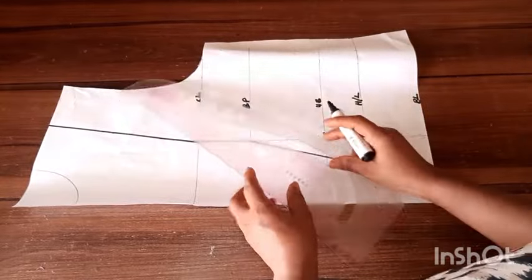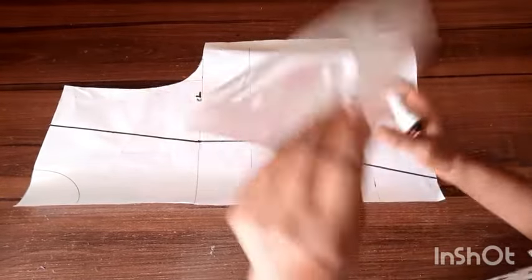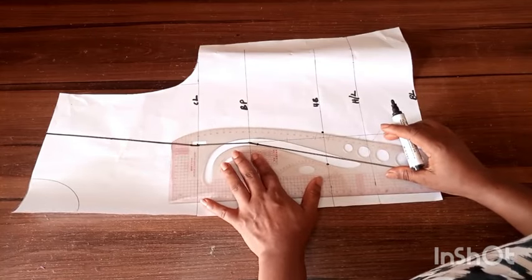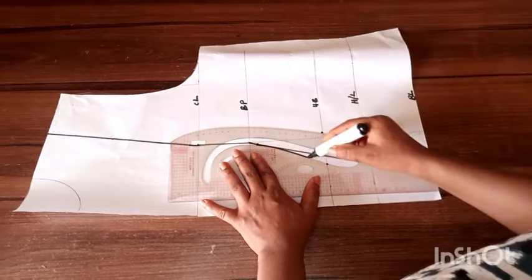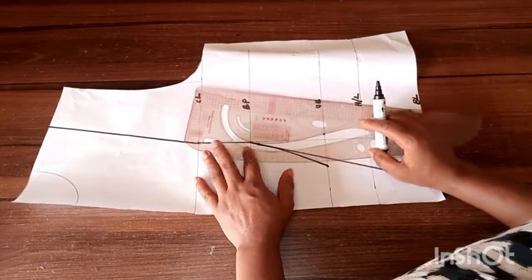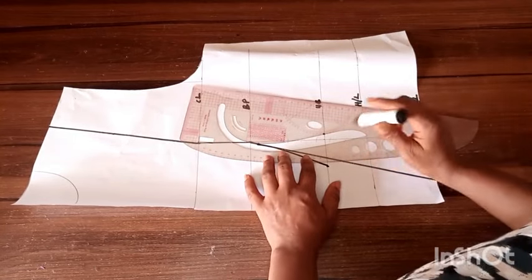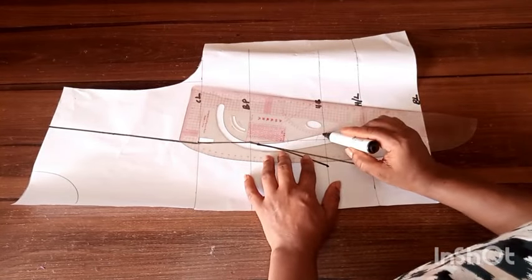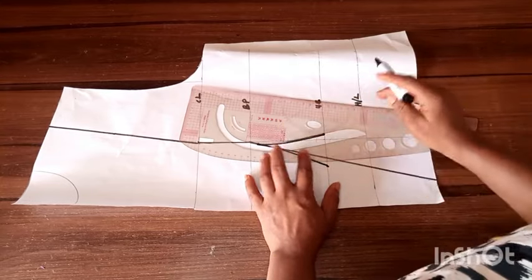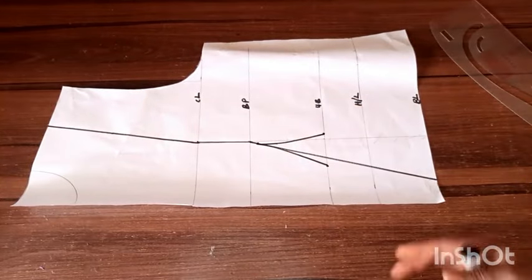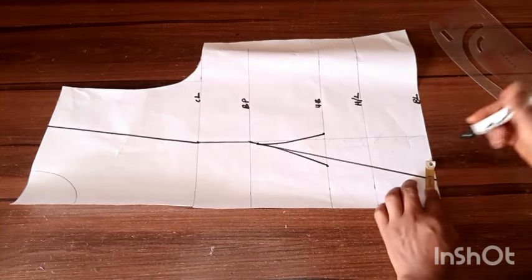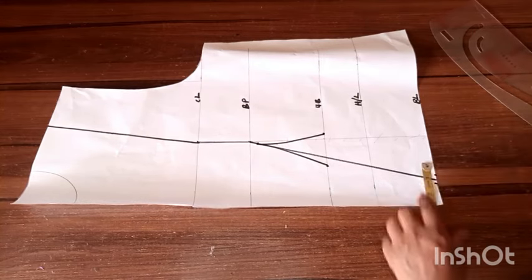So I'm using my pattern master, and I'll connect that point to meet the half inch I marked towards the center front. Then I'll use the curve part again, and I mark the 1.5 inches towards the half inch that I have below the bust point. At the blouse length, I went outwards with 1/4 inch on both sides of this new dart line, and I'm connecting my dart to meet those points.